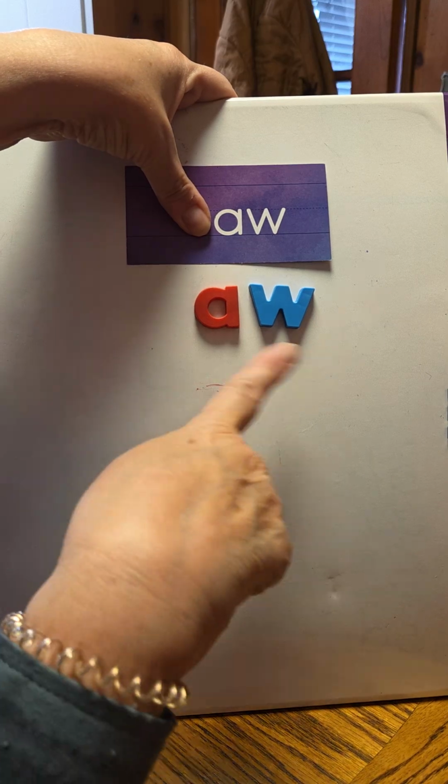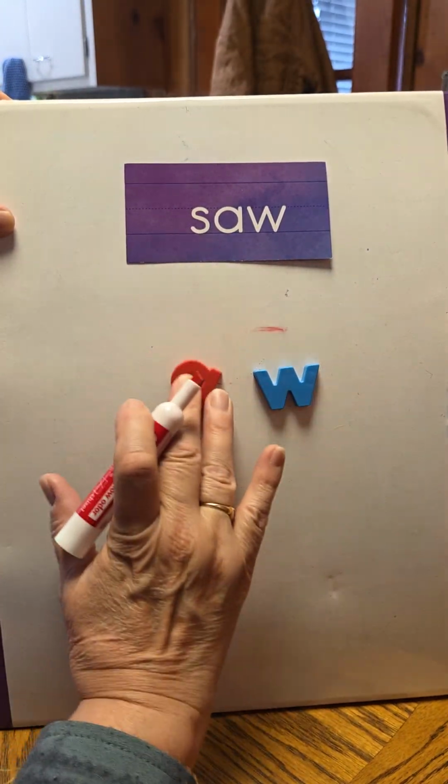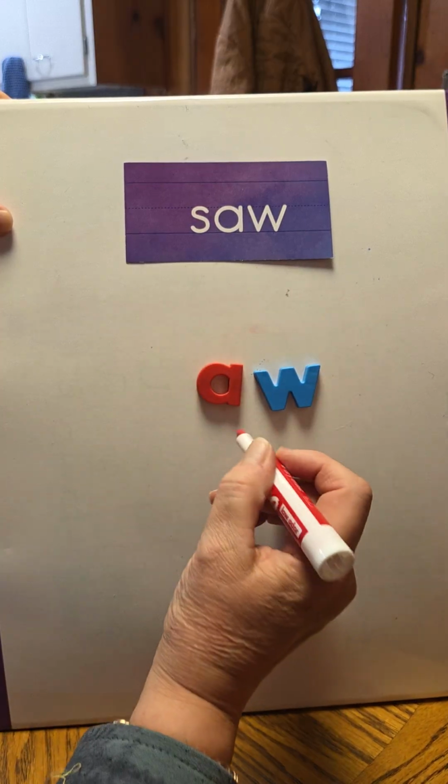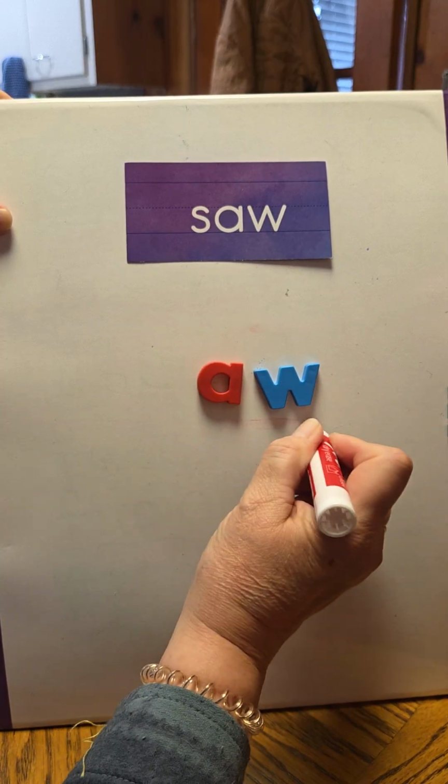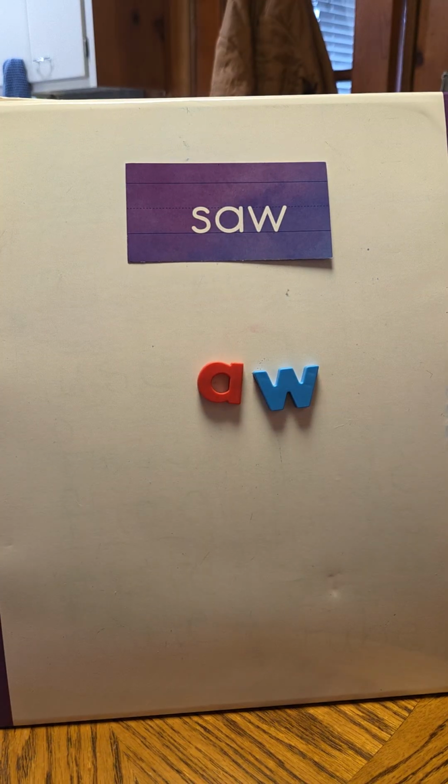I want you to notice that the AW, it's called a vowel team. That's why I had a red line underneath it. In fact, today's lesson, we're going to make a bunch of words with AW, the vowel team. I don't know why they call it a vowel team exactly. The W is doing what the Y does.